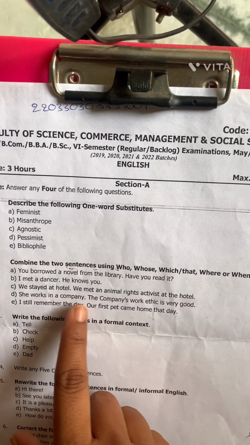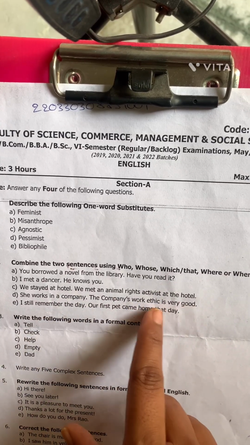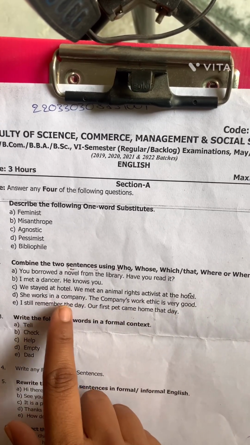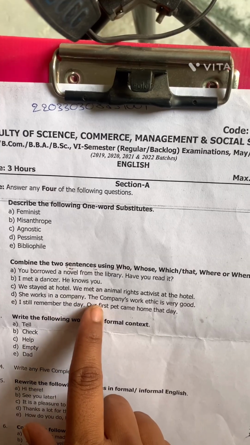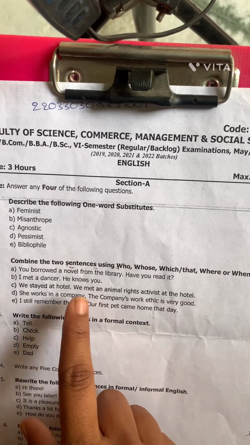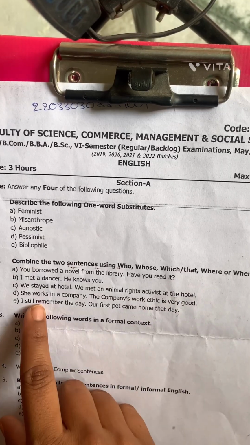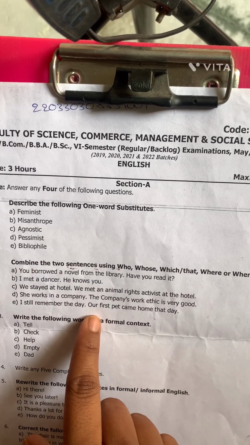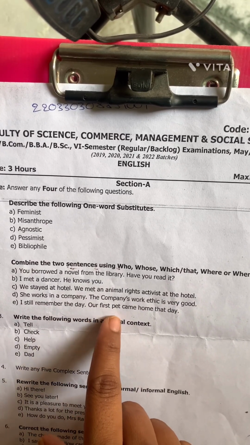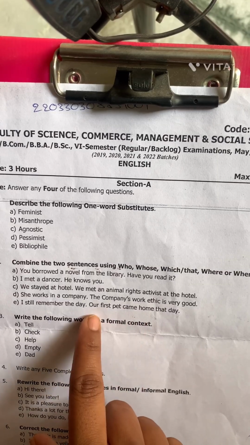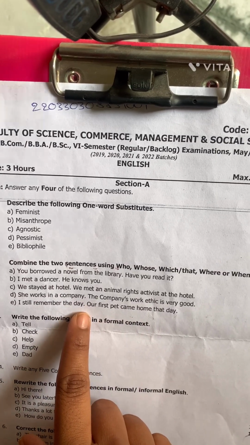She works in a company, the company's work ethic is very good. She works in a company where, here we have to use the word where, the company's work ethic is very good. I still remember the day which our first pet, which we should not use. Which word we have to use?